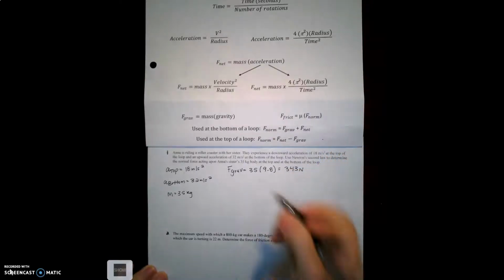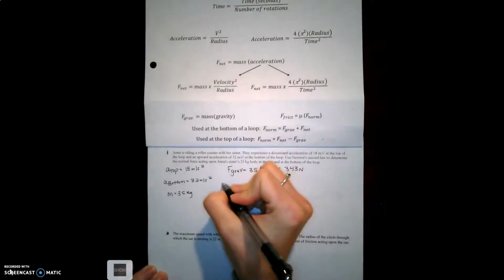So first of all, we can find the force of gravity, using this formula here, and that will be the mass, which is 35, times gravity, which is 9.8. And you're going to multiply those two numbers together to get 343 newtons. So that's your force of gravity. Now we're going to need to find the top frictional force, or the net force.